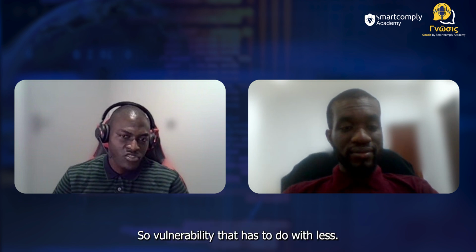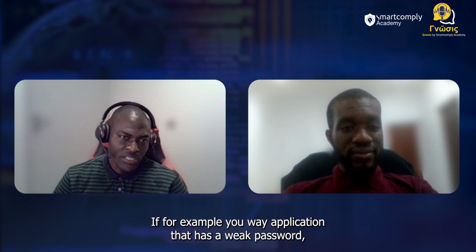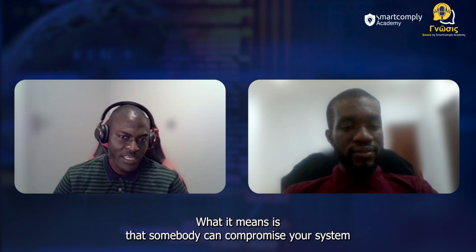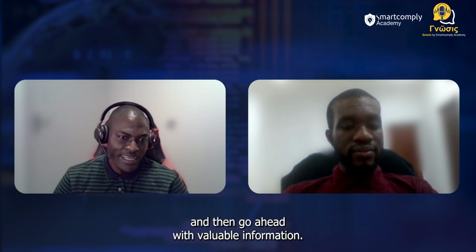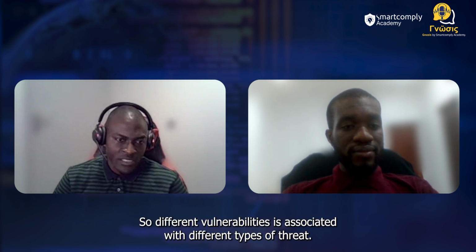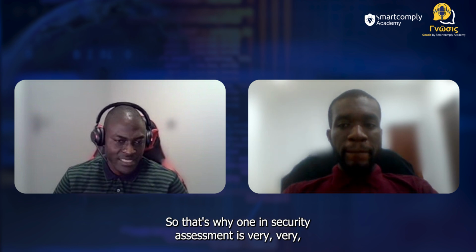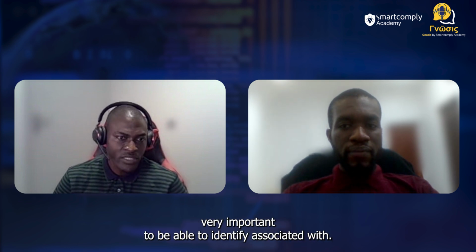Say, for example, you're running an application that has a weak password. What type of threat would happen to that? It's theft of information, data leakages. Somebody can compromise your system and go away with valuable information. So different vulnerabilities are associated with different types of threats. That's why running a security assessment is very important to be able to identify the associated risk.